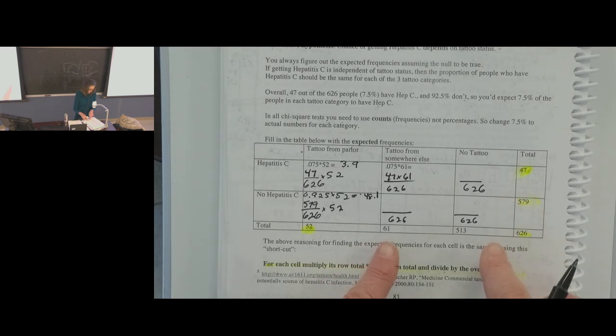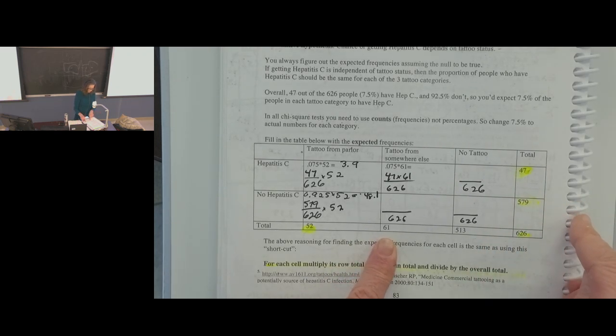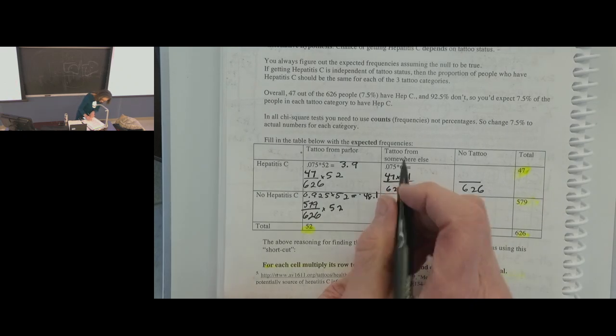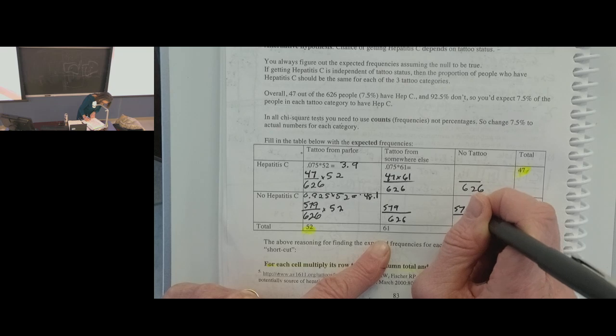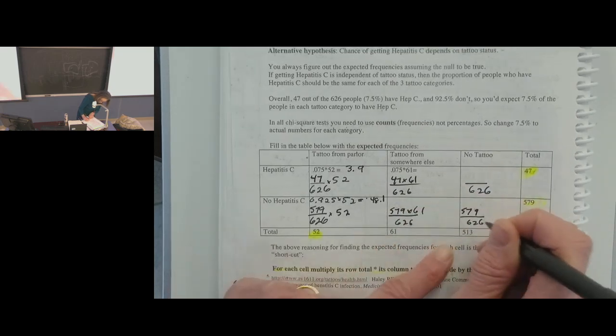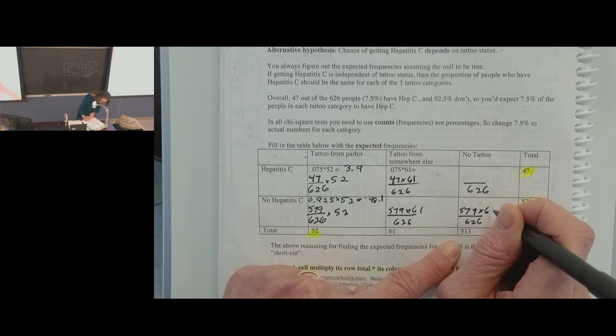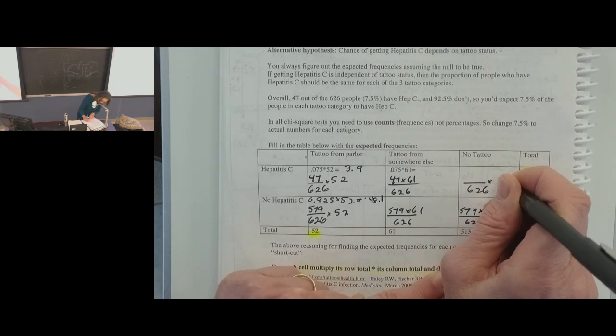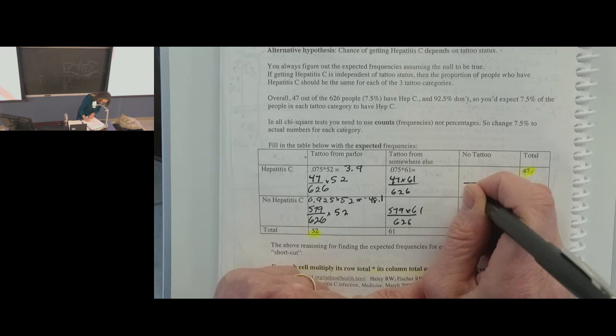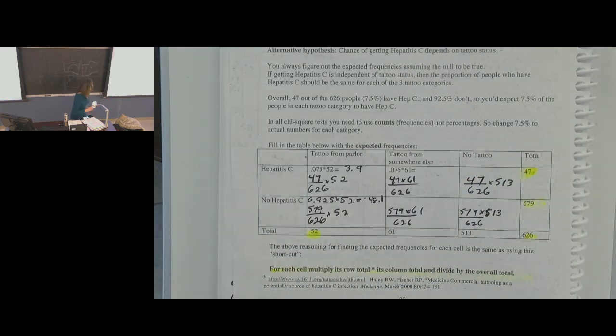Etc. Okay, so for this one, we did this times this, 579. All of these are going to be 579. That's the idea. So you get all those. Okay?